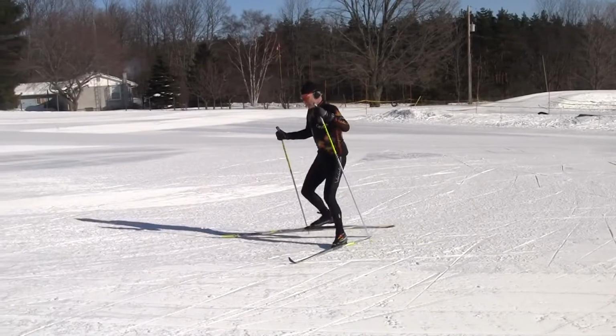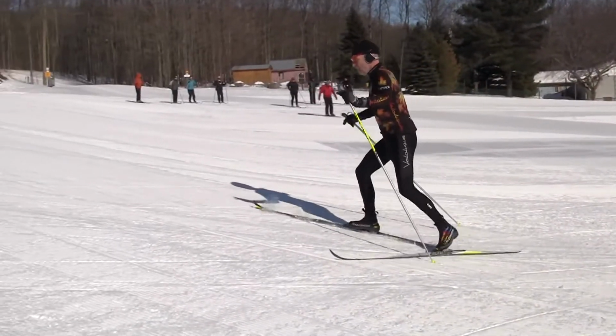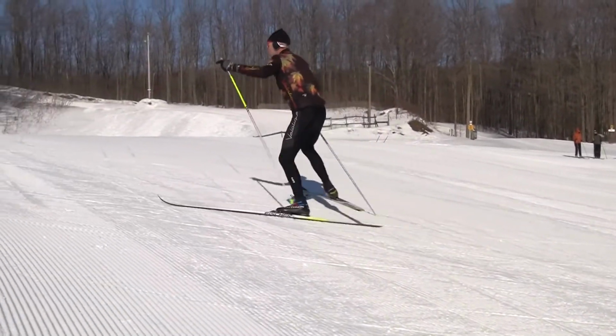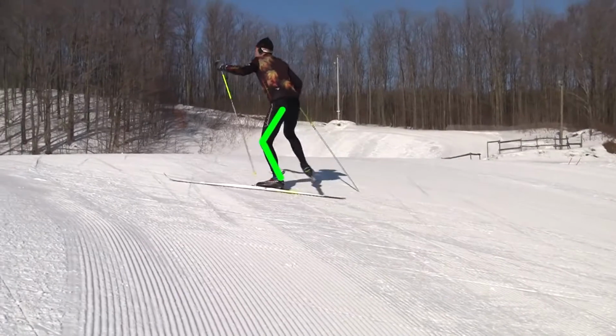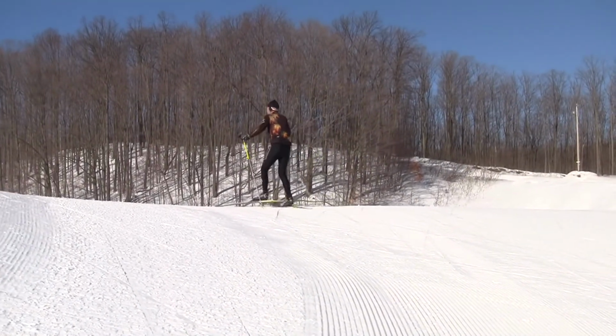In order to get up a hill, we use a technique that we refer to as herringbone. The herringbone is formed by placing our skis in a V-shaped pattern with our edges dug into the hill. In order to accomplish that, we place our skis diagonally to the fall line, and flexing our knees forward, we actually cause our edges to bite into the snow, giving us traction.